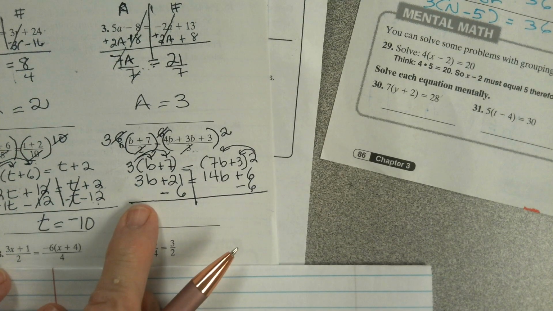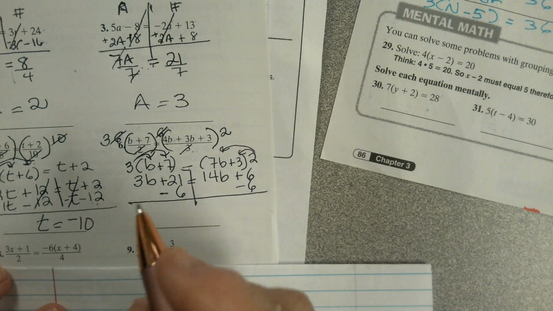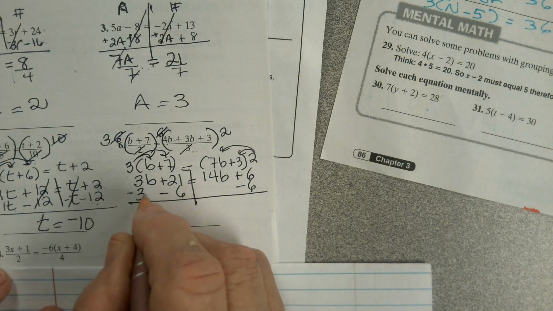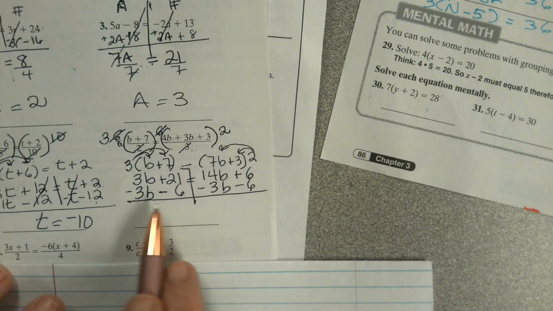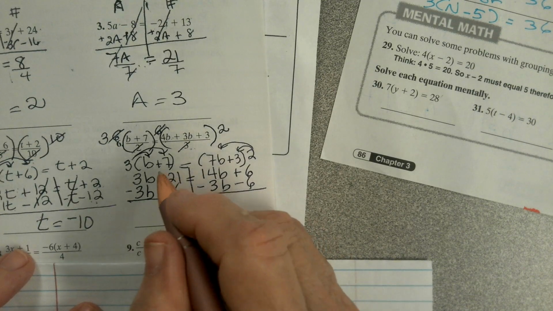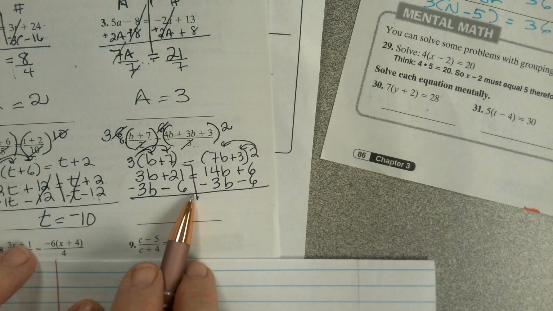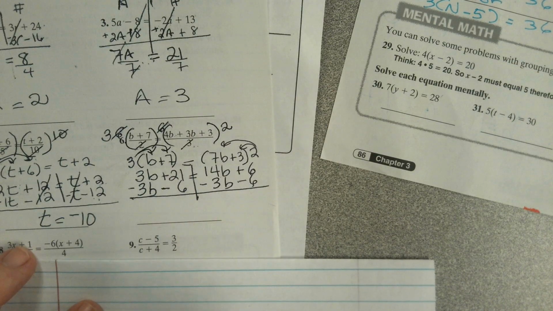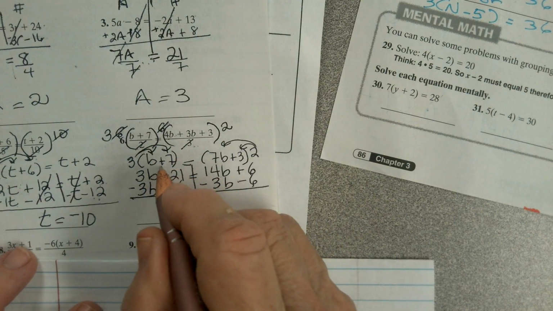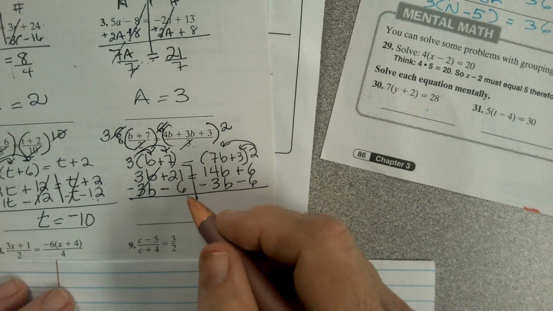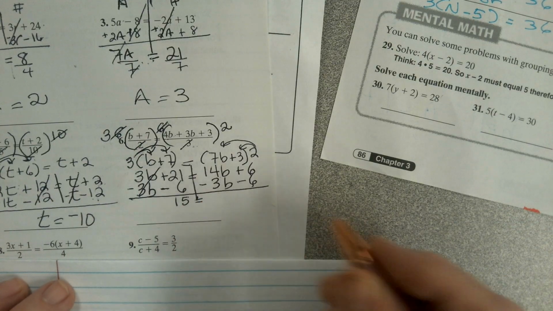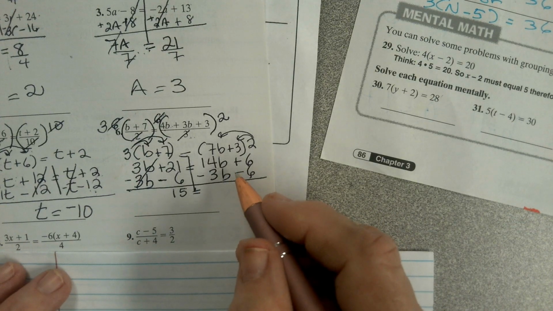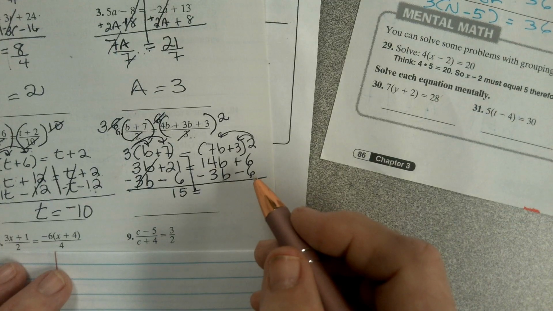And then on the left side, I want to get rid of my b. How am I going to get rid of 3b? Subtract, or negative 3b. And so everything is balanced. And it could have been negative 6 minus 3b, as long as I had a negative 6 and a minus 3b here. They could be opposite. Anyway, this crosses off. 21 minus 6 is 15. Equals, oh, this is ugly. Is that 11?